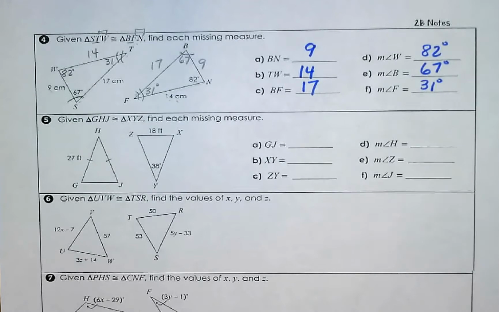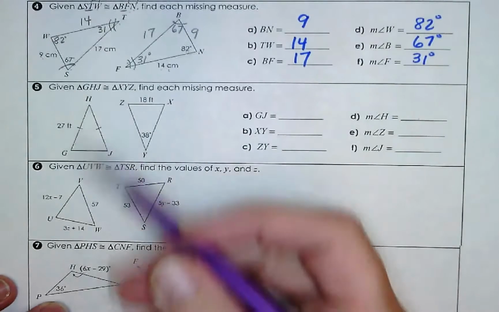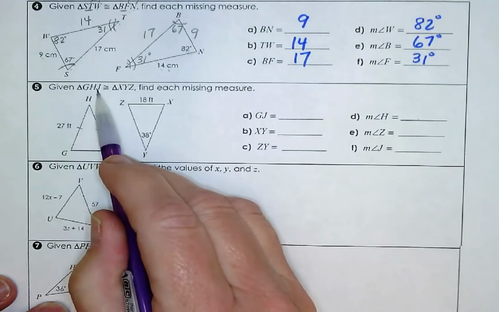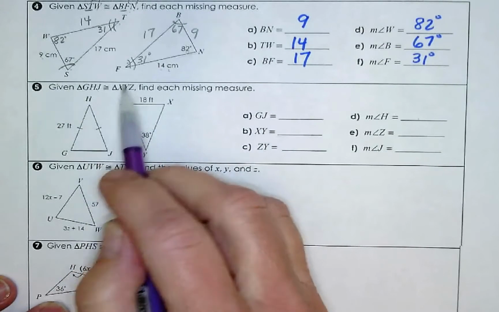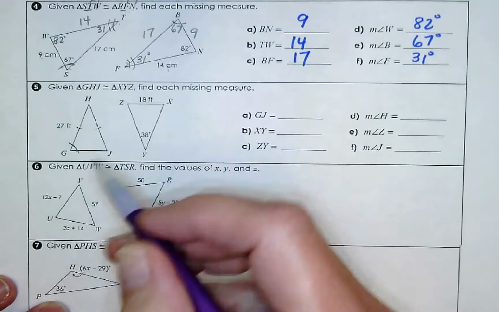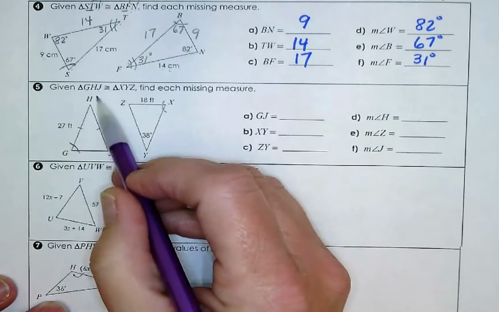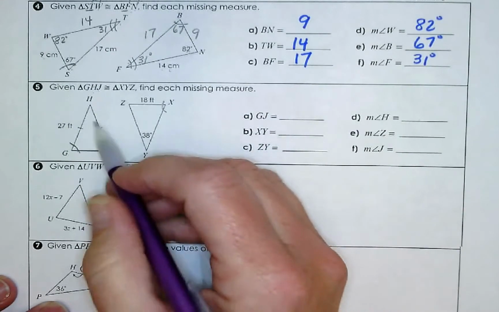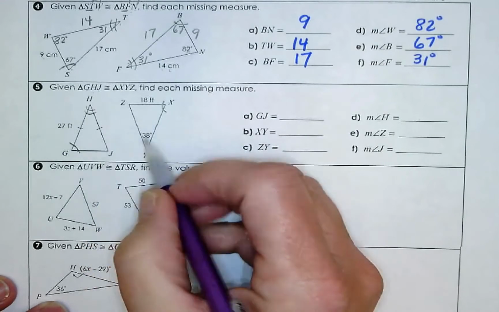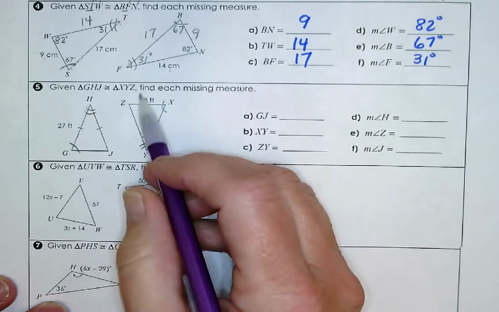Okay, let's go down to number 5. You'll see that the example is very similar to the one we just did. So GHJ and XYZ. So first thing I'm going to do is mark what's equal. So G and X, H and Y, and J and Z.